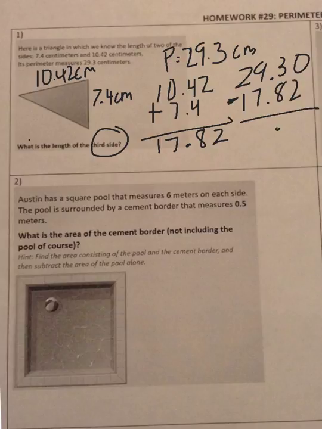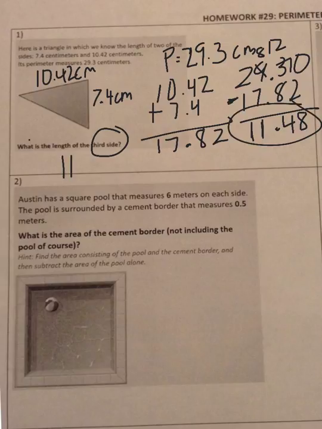Put a little 0 there. So borrow from the 3, make it 2. 10 minus 8, or I'm sorry, 10 minus 2 is 8. Got to borrow from the 9, make it an 8. 12 minus 8 is 4. 8 minus 7 is 1. And 2 minus 1 is 1. So that right there is our third side. And so it's going to be 11 and 48 hundredths centimeters.